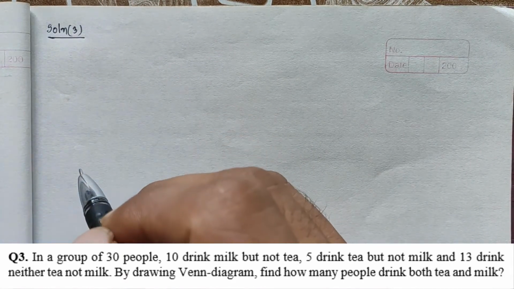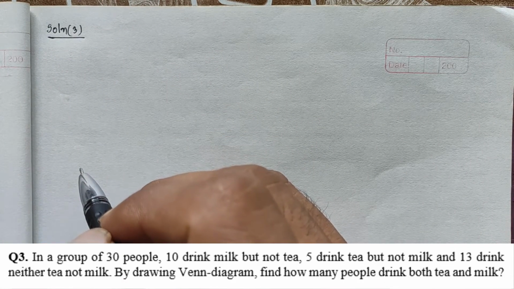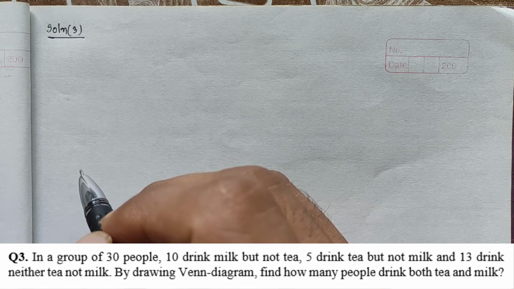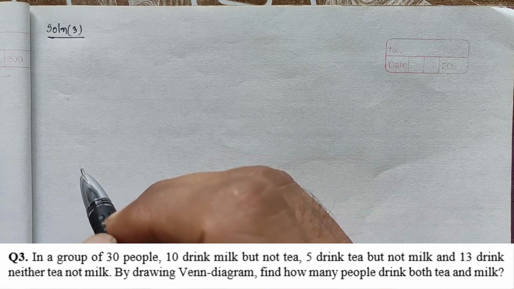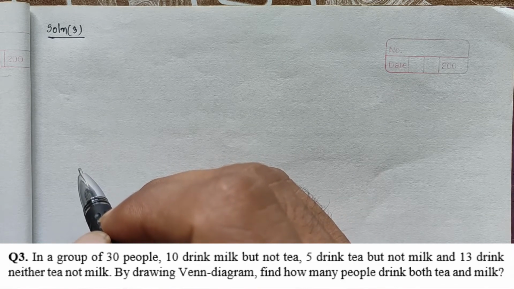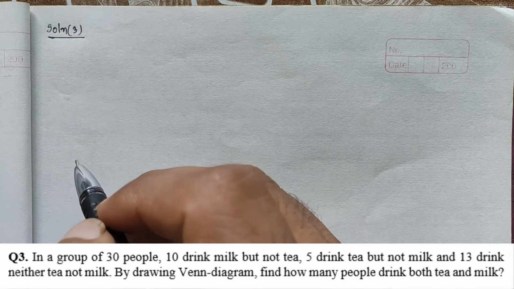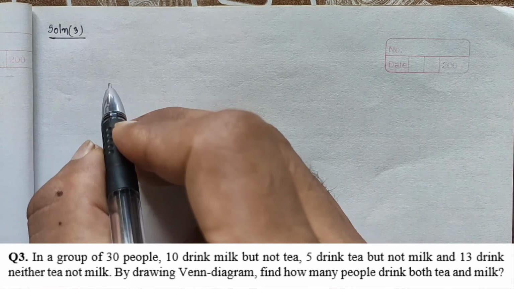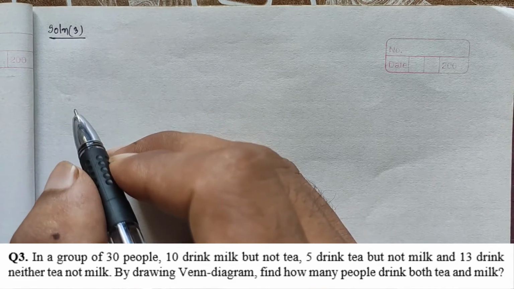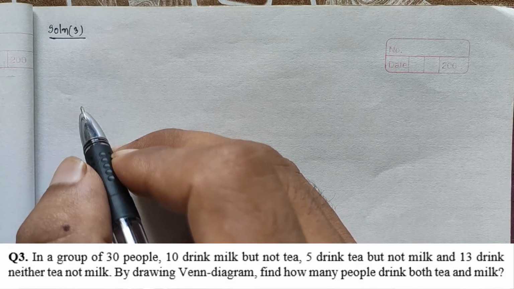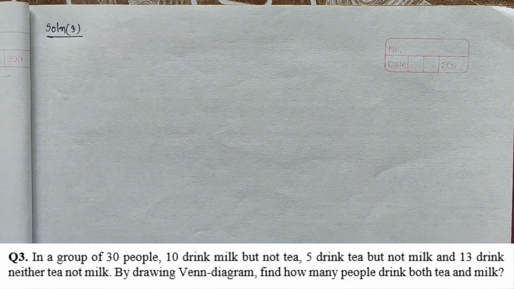In a group of 30 people, and as we have seen in the second question, don't write the NU at the first, because we have to read the whole question, then only can we decide whether it is NU, the total number of people, or not. 10 drink milk but not tea, 5 drink tea but not milk, and 13 drink neither tea nor milk. By drawing a Venn diagram you have to find the intersection, because it asks how many people drink both tea and milk.